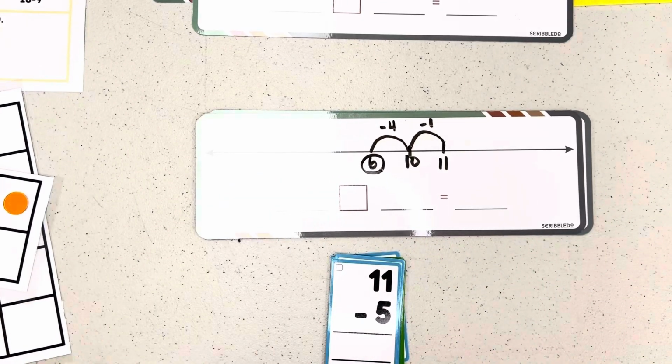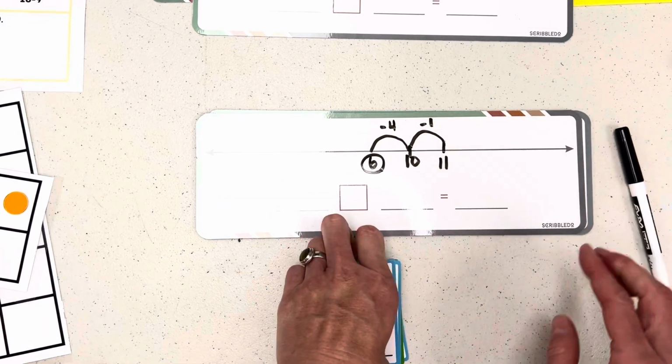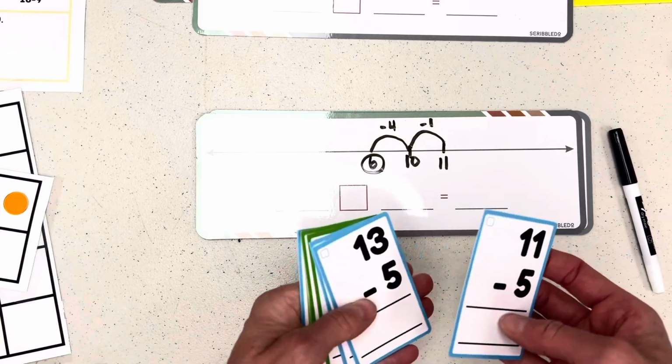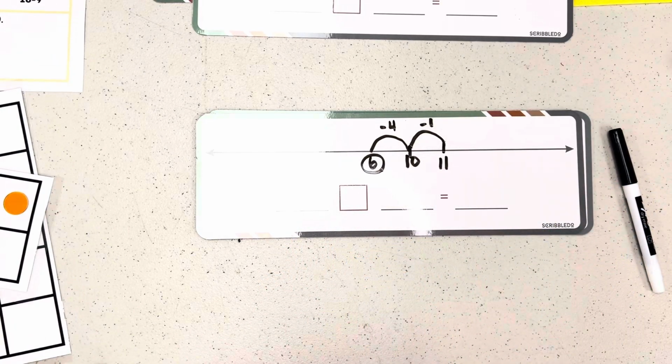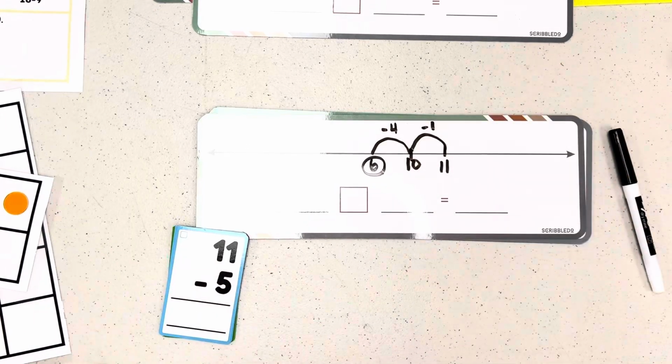So practice that with the number lines as much as you can. And then practice jump back to 10. All the minus 5s, minus 4s, minus 3s, those are great ones to do it with. And that's it. I would check just those. Don't check all the subtraction because we're going to be learning jump up to 10 in the next month.